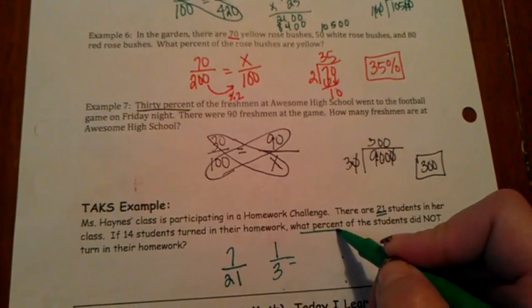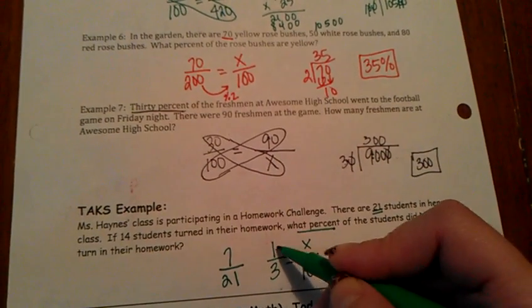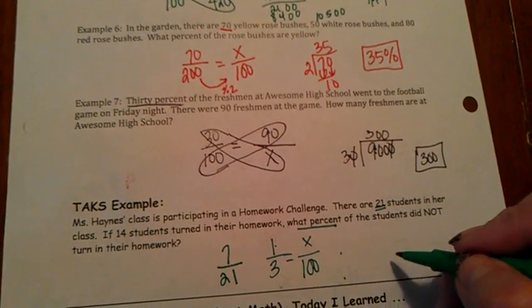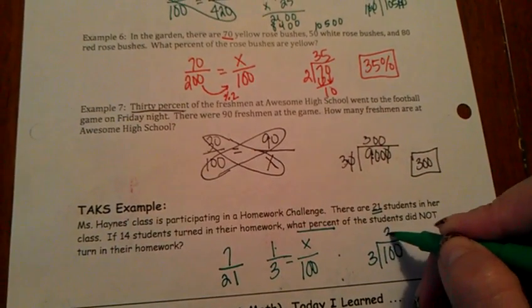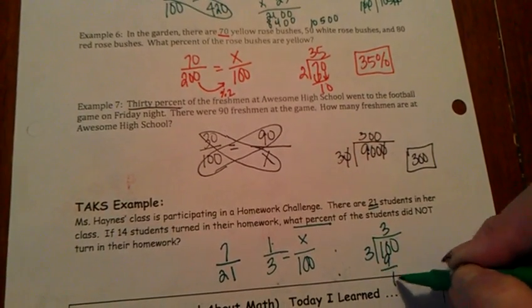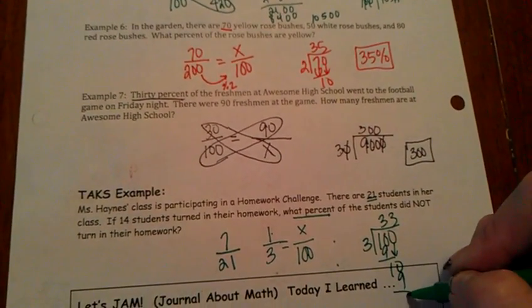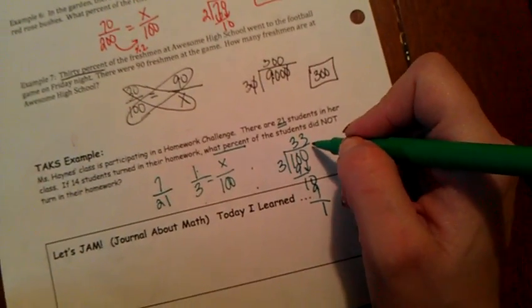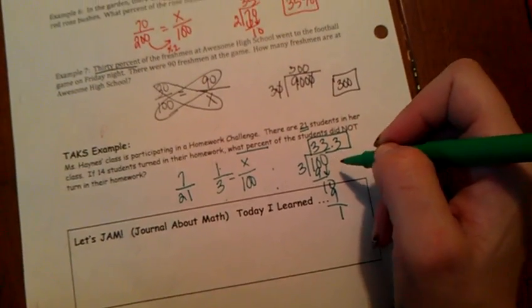Since I'm solving for percent, it's x over 100. 100 times 1 is 100, divided by 3. And I think you guys know what's going to happen here. It's going to keep repeating. So 33.3%.